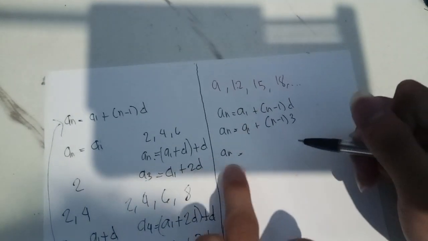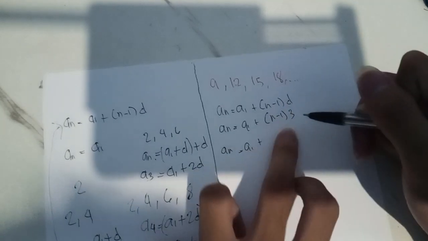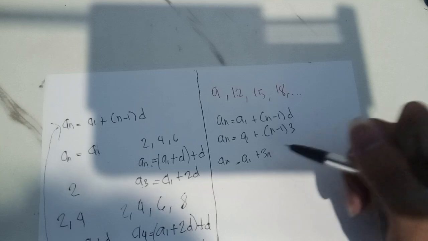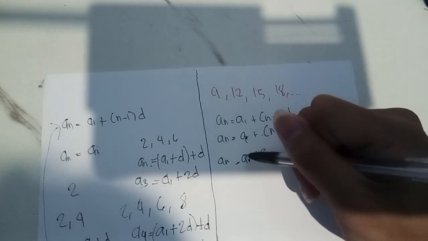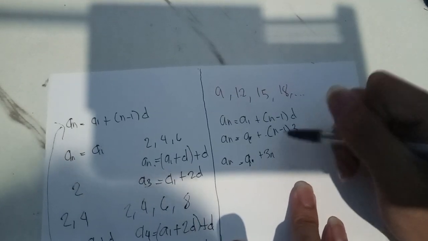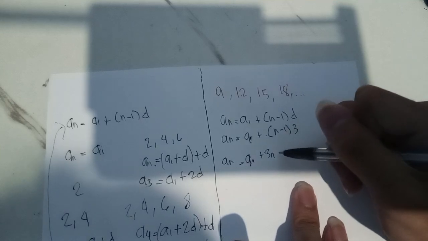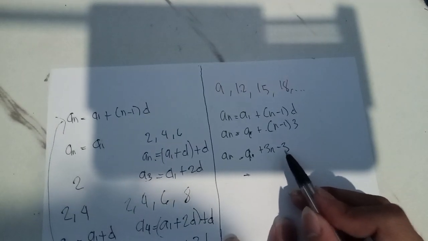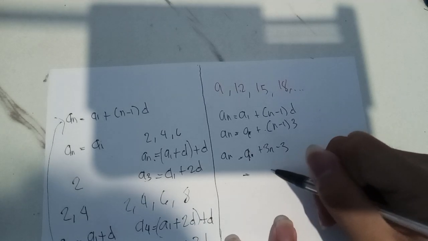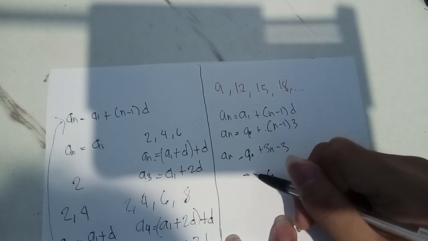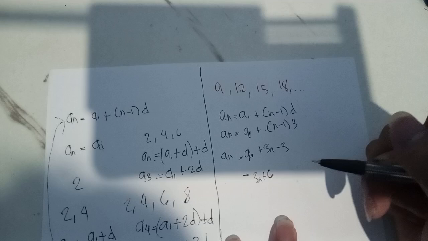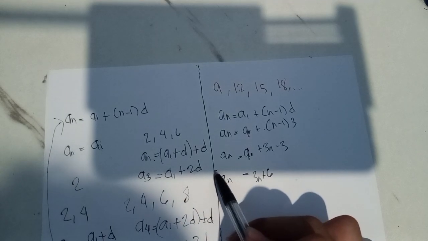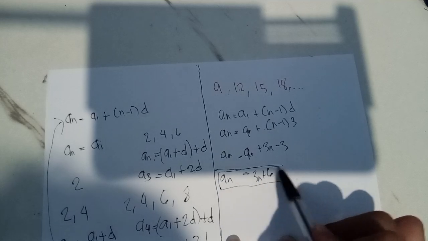So an is equal to a1, bring down, plus. So again, we can distribute 3. So this becomes 3n. Oh, this is 9 pala. Bakit ka nakalagay ng 1? So 3n, again, 3 times negative 1, that is negative 3. Combine like terms, 9 plus negative 3, that is 6. Bring down 3n. So this is our general term for our specific pattern.